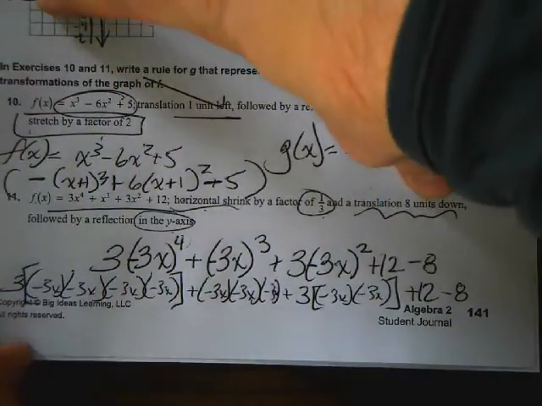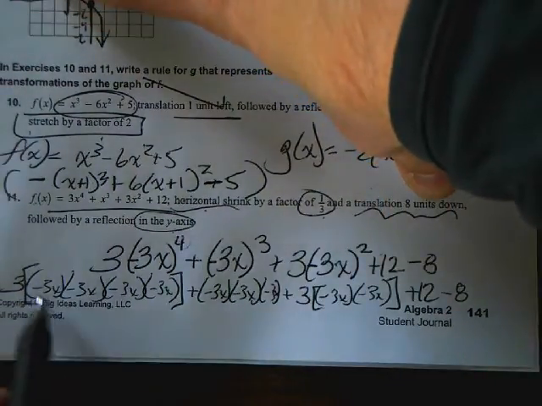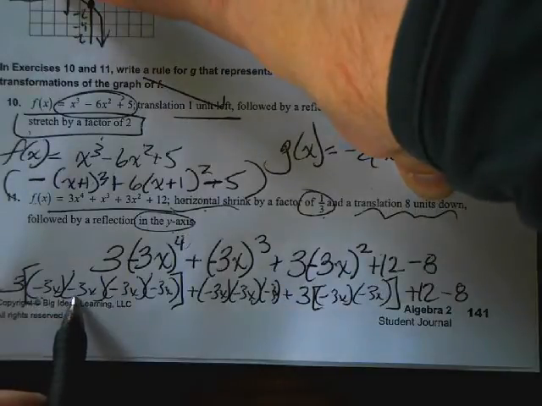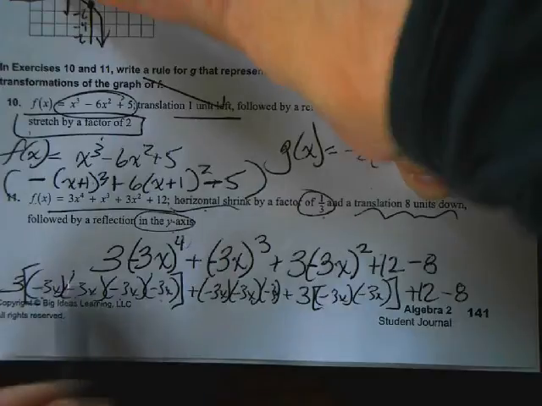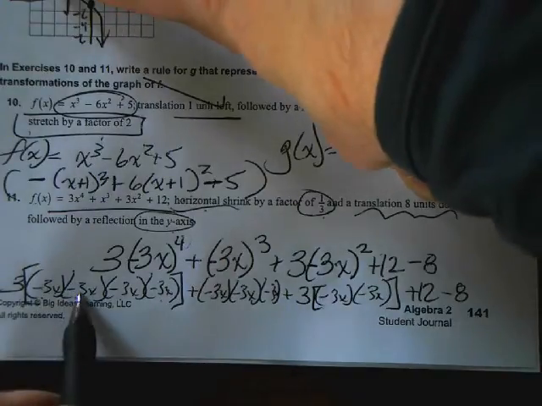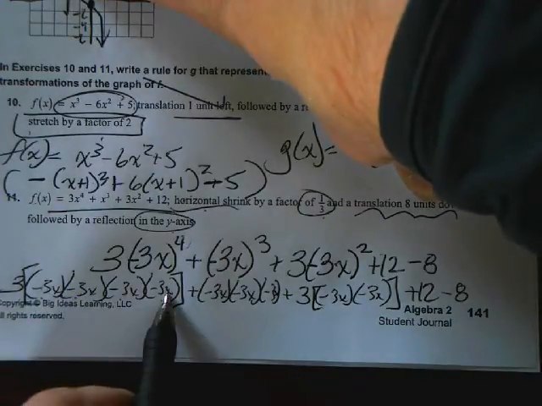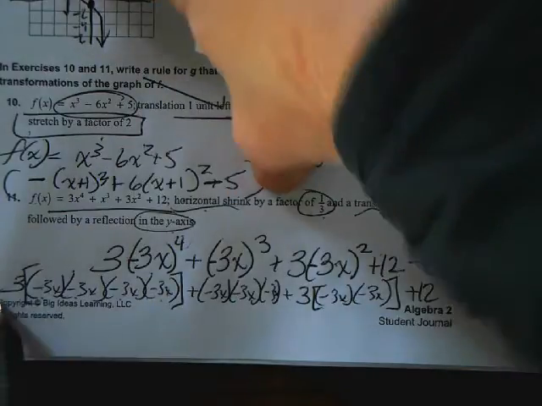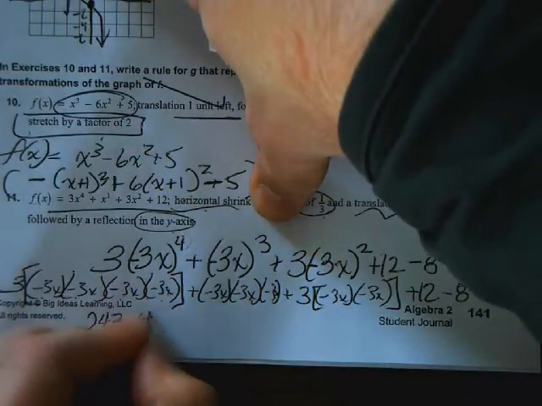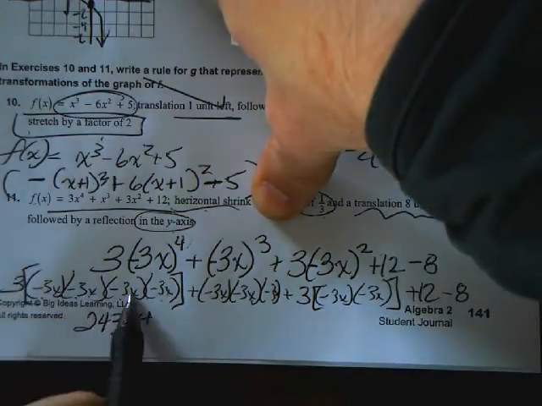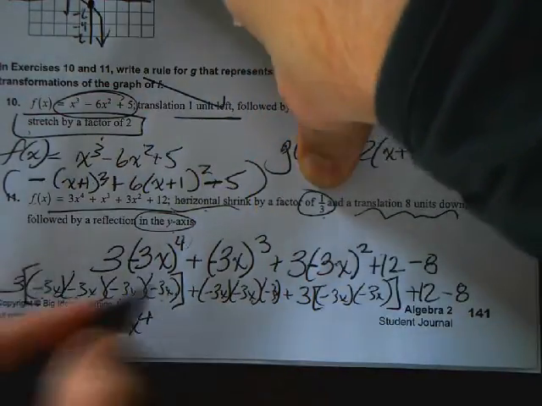All right, so let's see what we got. Negative times a negative is a positive. Negative times a negative is a positive. So this whole thing is going to be positive. We've got 3 times 3 is 9. 3 times 3 is 9. So 81 times 3 is 243. X to the 4th. X times x times x times x. X to the 4th. Now let's do the next one.